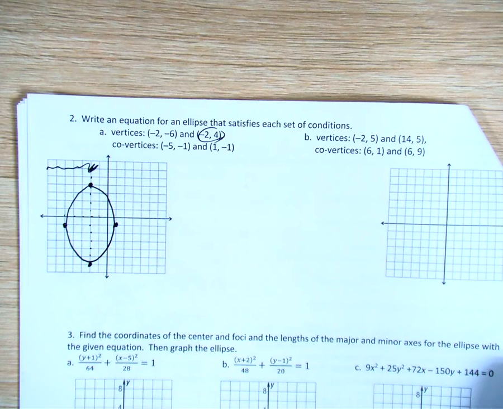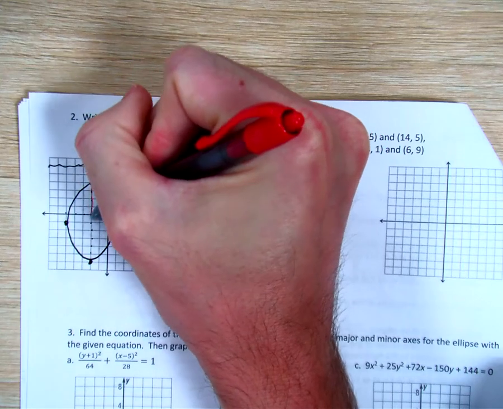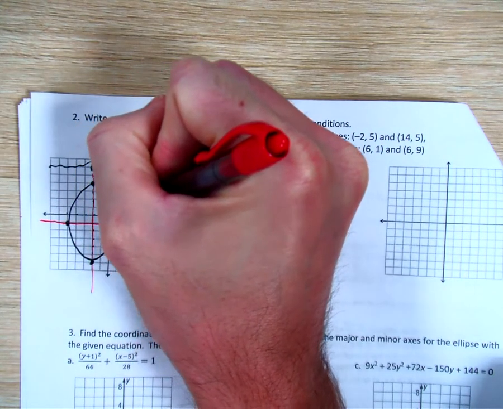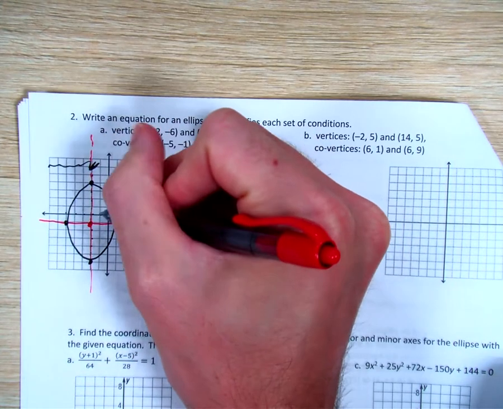So we're going to draw in our new, imaginary XY axes here. I'm just going to sketch those in. This helps us identify our center. It's going to be at negative 2, negative 1.